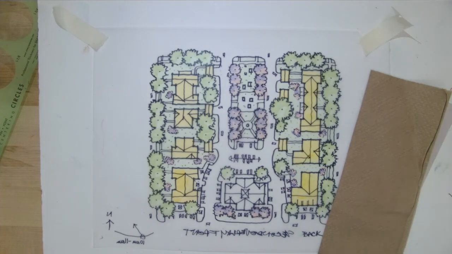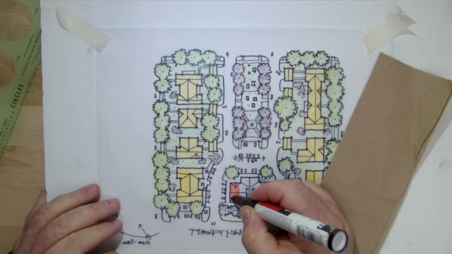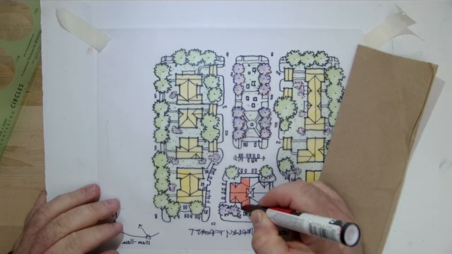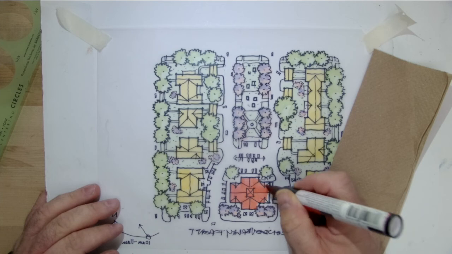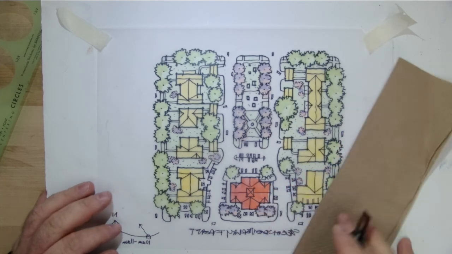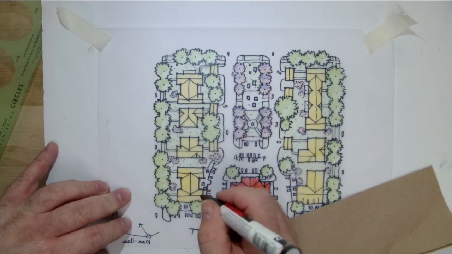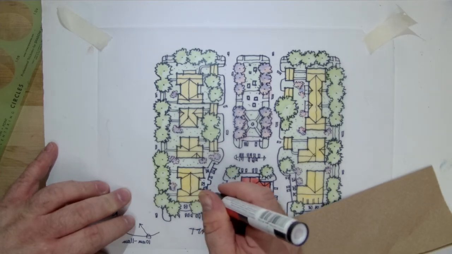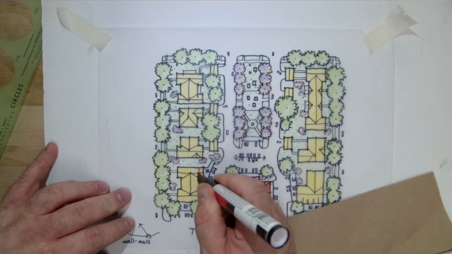Red is retail, so I'm going to think of this building as a retail building. This could be a coffee shop, restaurant, cafe, ice cream shop, or all three. And in fact, portions of buildings can be communicated so that they show upper floor housing and retail on the ground floor.